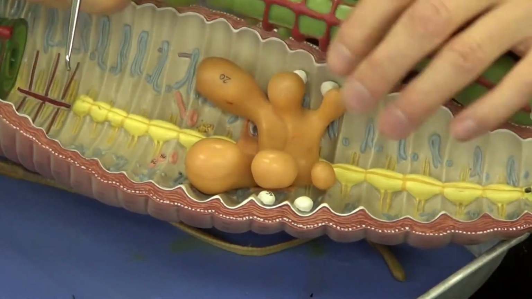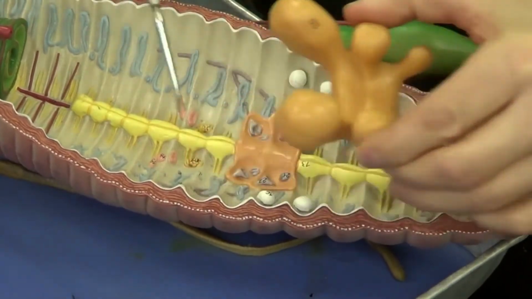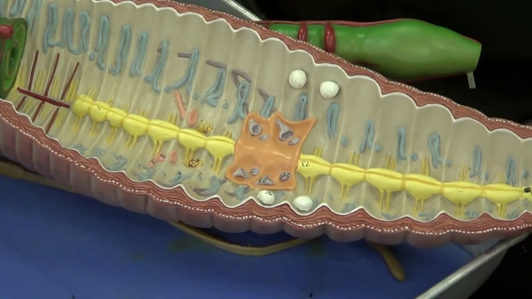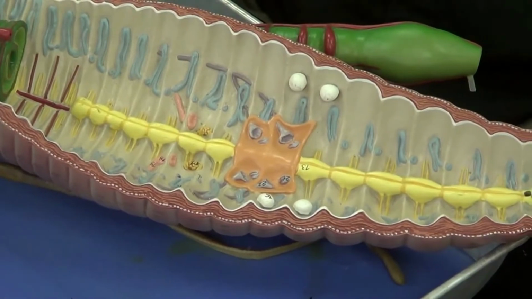Along with that blood vessel runs a nerve. And you can see that nerve right here. It's a very large nerve, and we're going to call it the nerve cord. It's sort of analogous to your spinal cord. And that nerve cord is going to run the length of the earthworm.